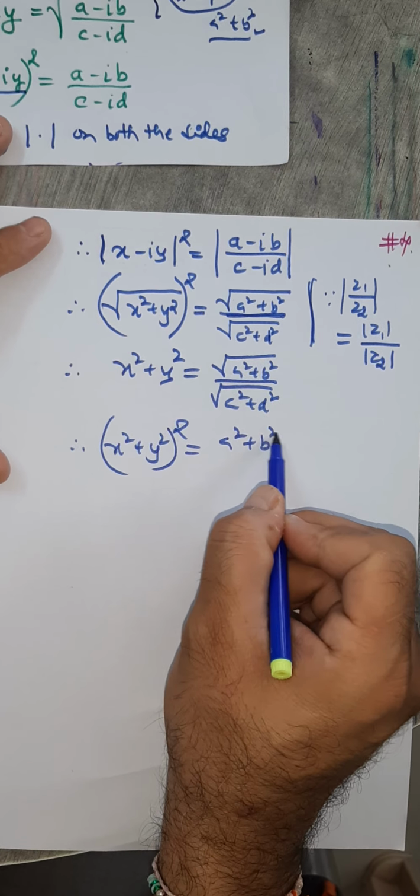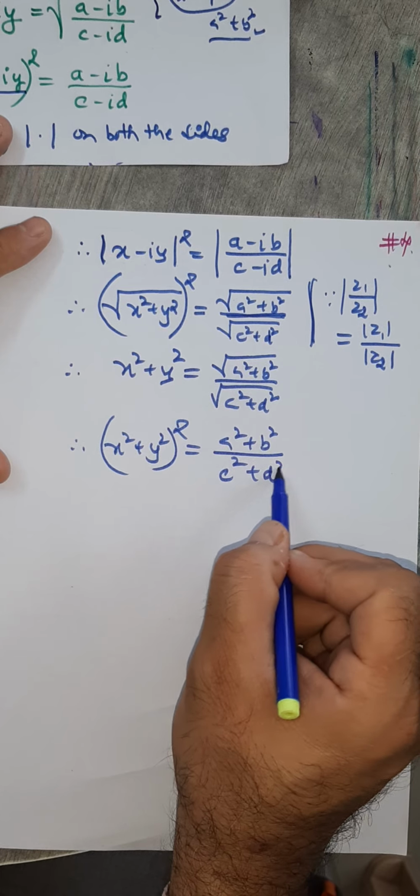Squaring on both the sides. So we are getting this.